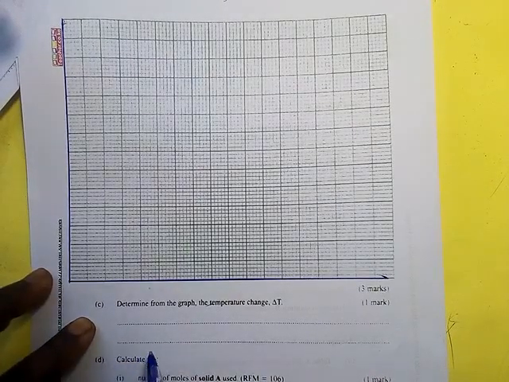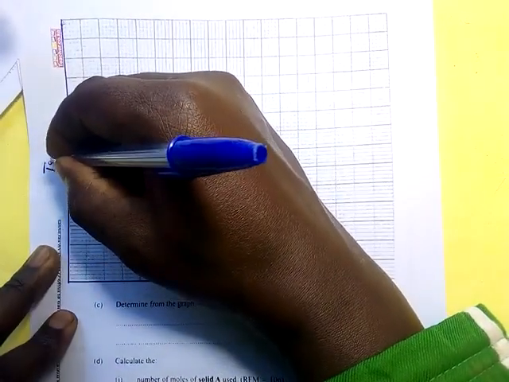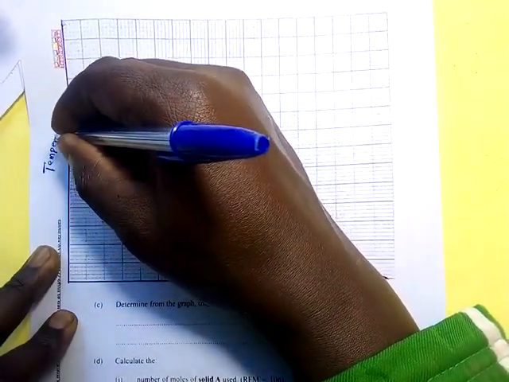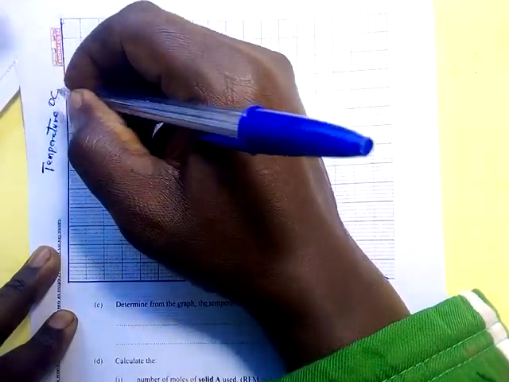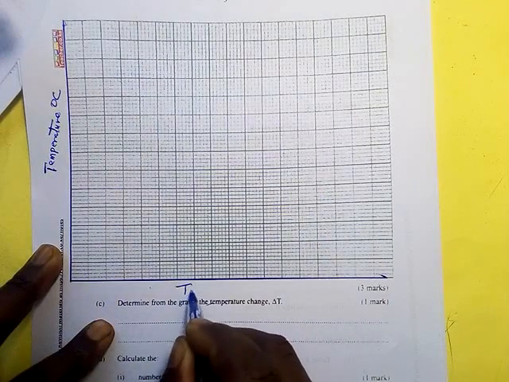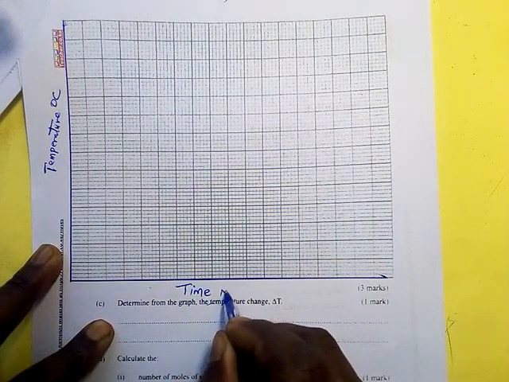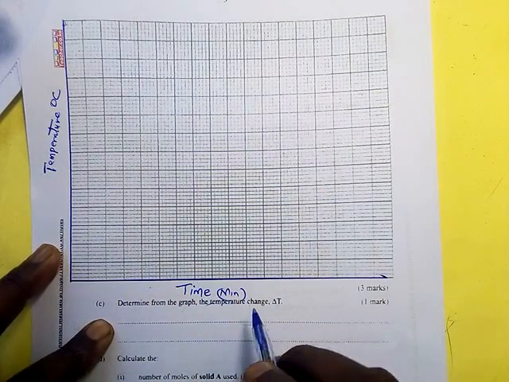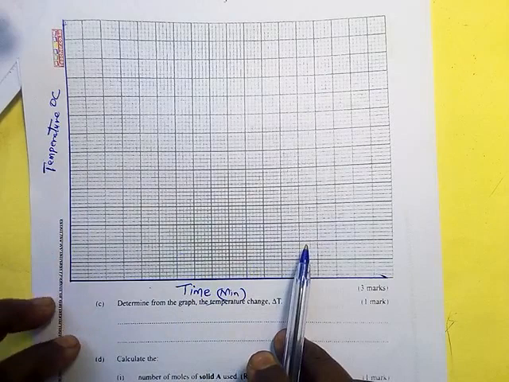We have been told to draw a graph of temperature, so we name here temperature. Temperature is always in degrees Celsius, and then against time. This time of ours is in minutes. So by doing that, you already have a mark. That's 1 mark for labeling.